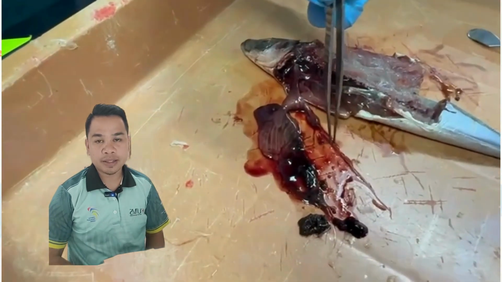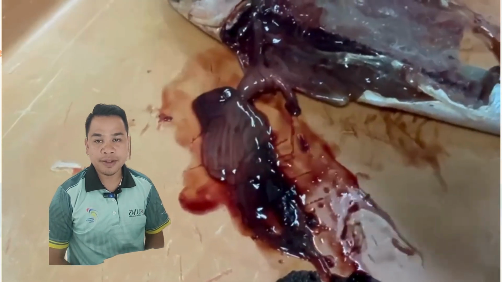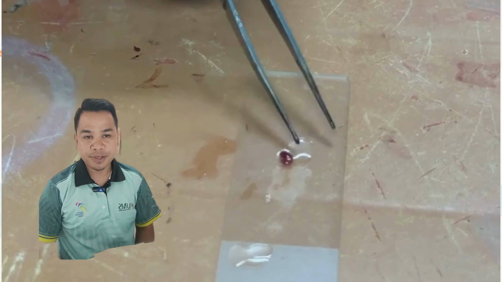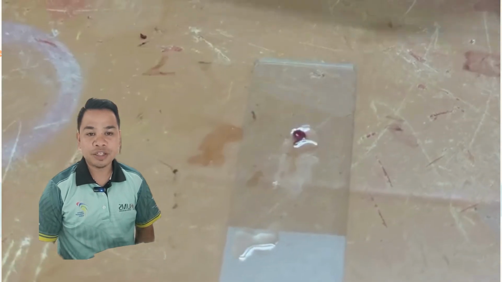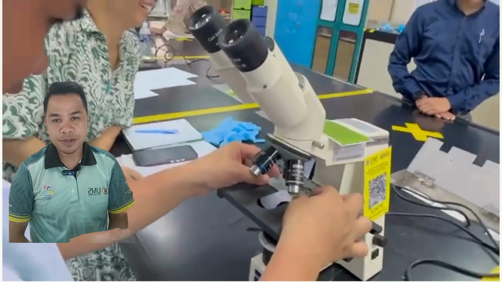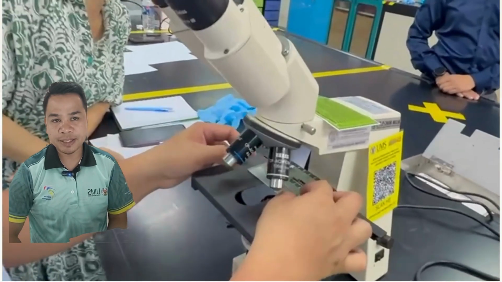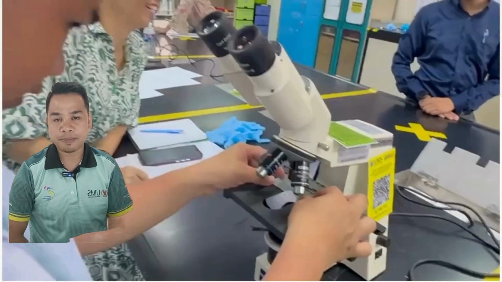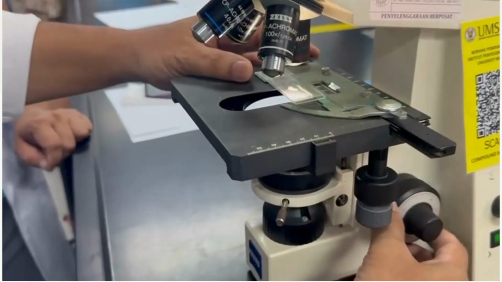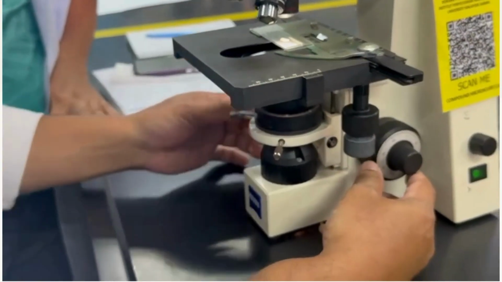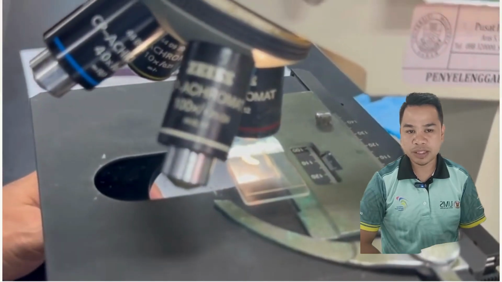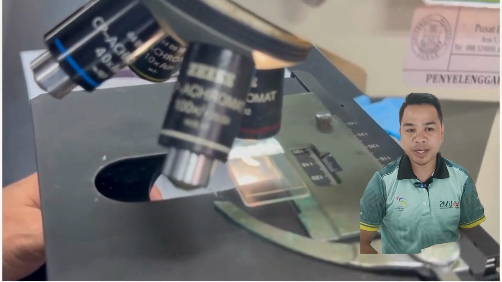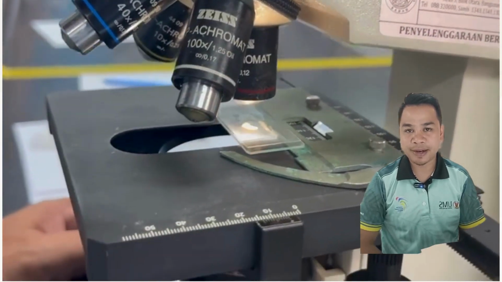Next, we take a small sample of the intestine and add a little distilled water. The glass slide is covered using a cover slip. The intestine sample is put under a microscope to see the presence of bacteria. The microscope lens is adjusted. We use a 40x microscope lens because we can see the bacteria clearly.